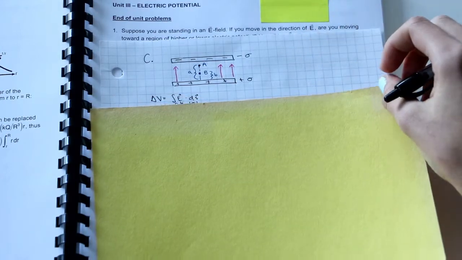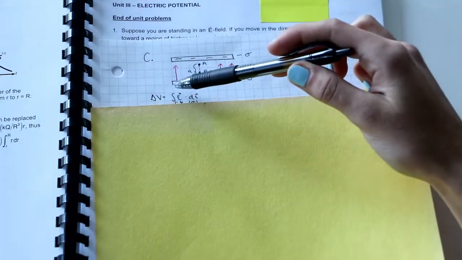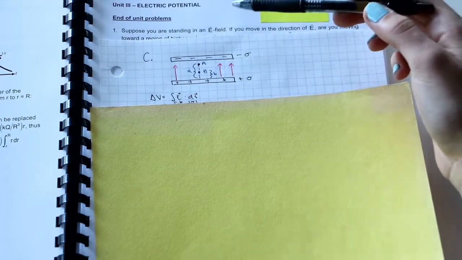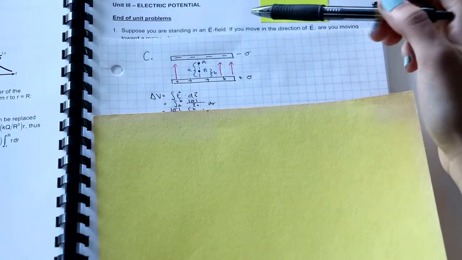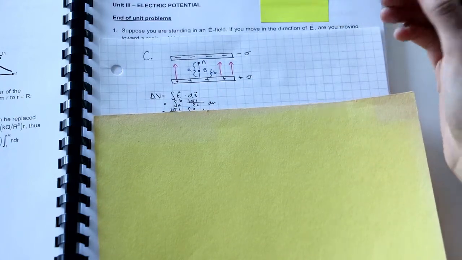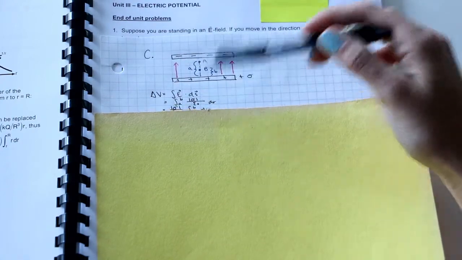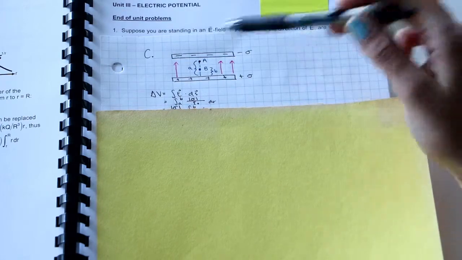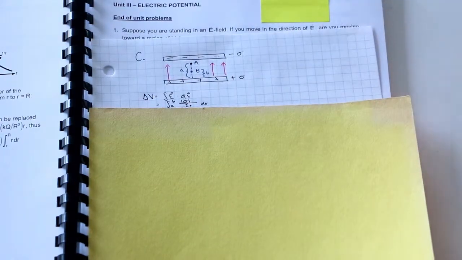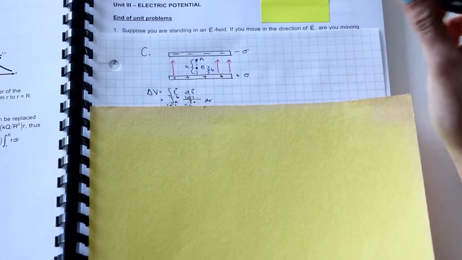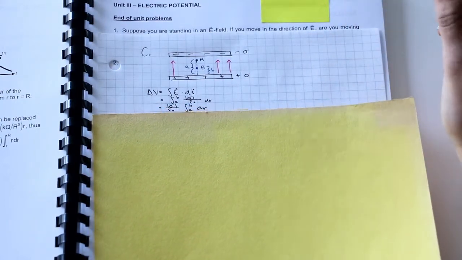Okay, so same thing as before. We're using our change in V equals integral of E dot ds. They gave that to us. And then we're just going to plug in the formula we got from triple I, and that is sigma over epsilon. So same thing as part B. We're going to have to put absolute value over sigma because this sheet is negative sigma, and we don't want the negatives to get in the way because we're going to do direction at the end.